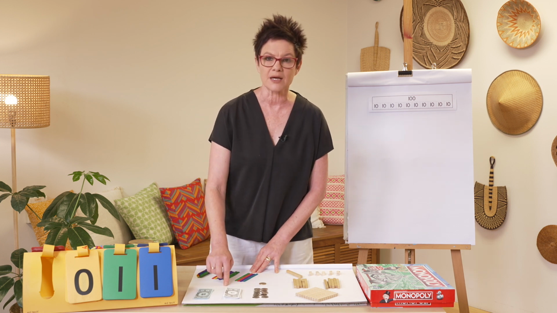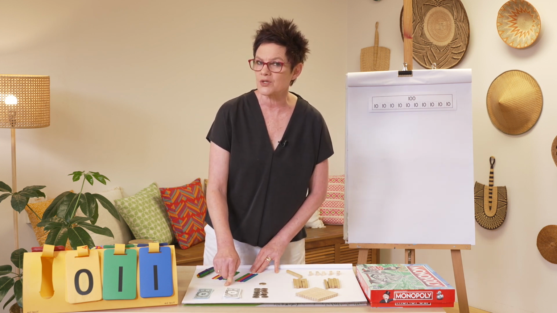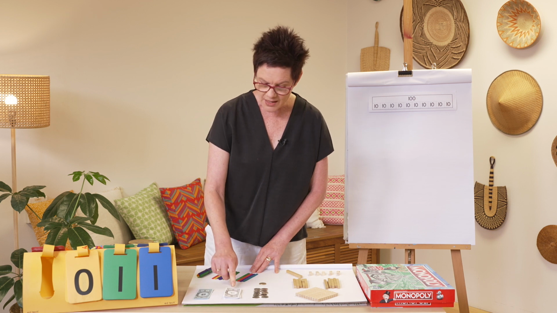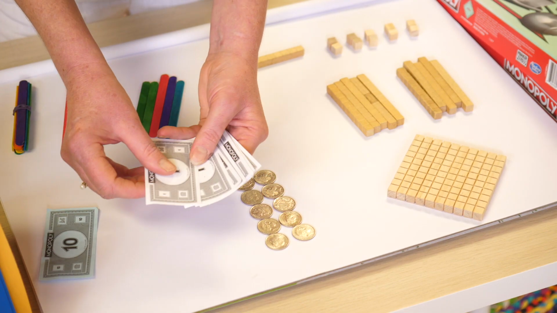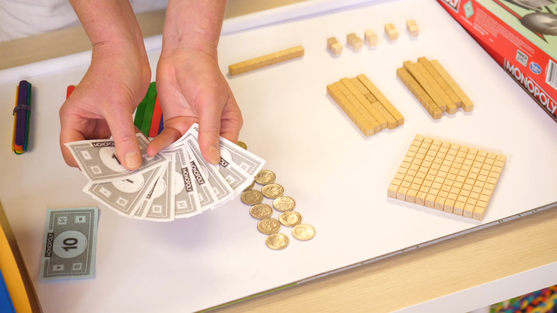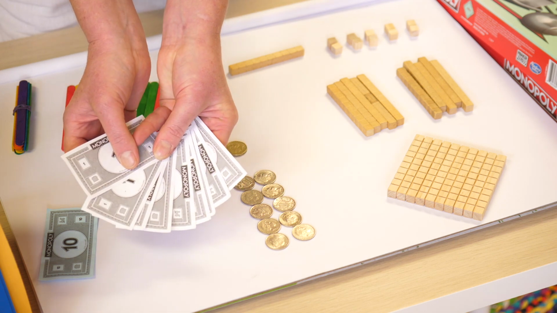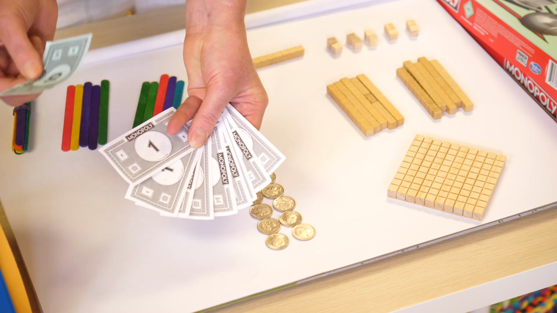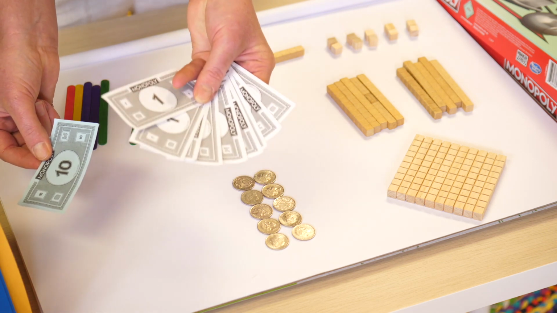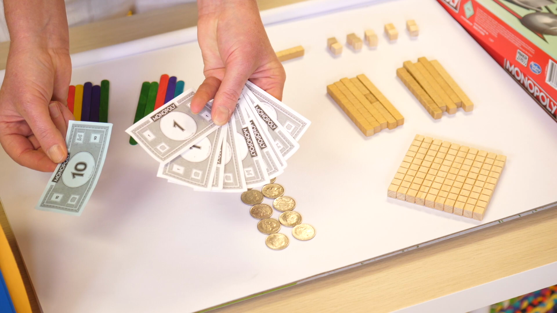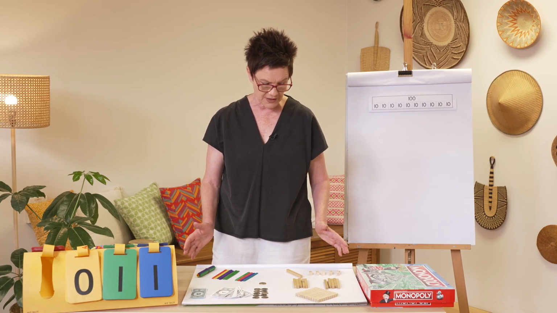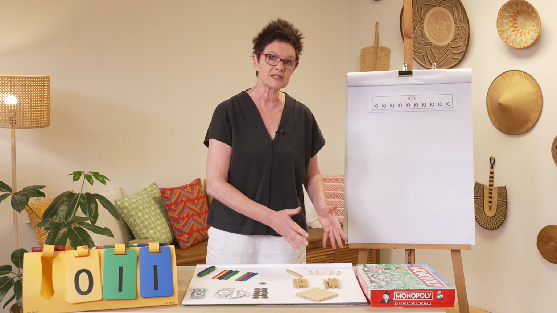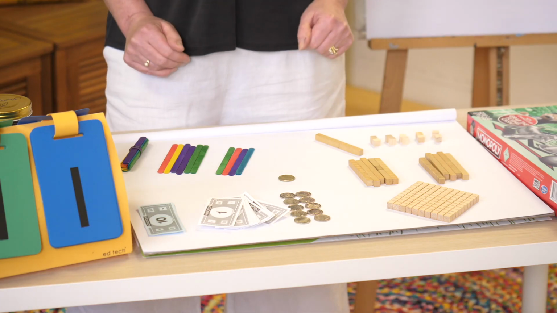And our last example, one I learnt when I used to play Monopoly, is if I have 10 $1, I can trade this in for a $10 note. So 10 of these will make one of those. All right, great examples, and let's not forget 10 of these makes one of those.